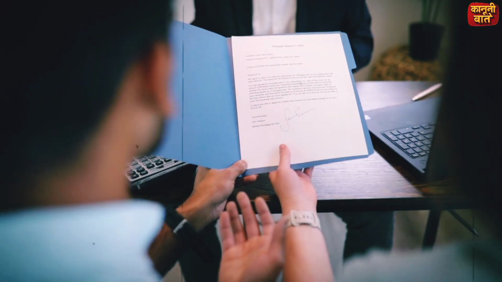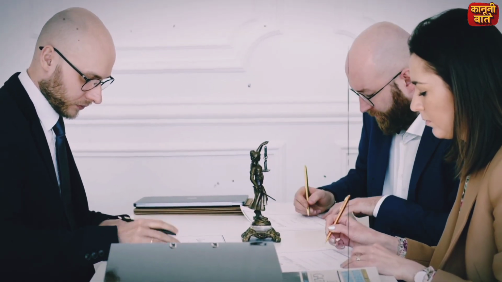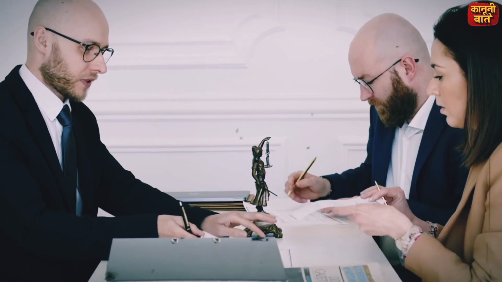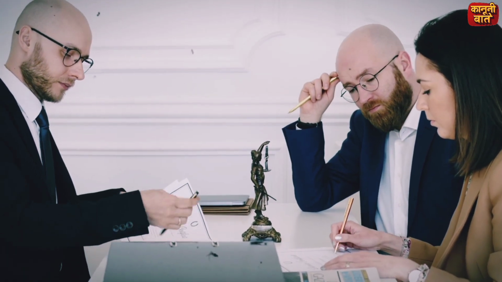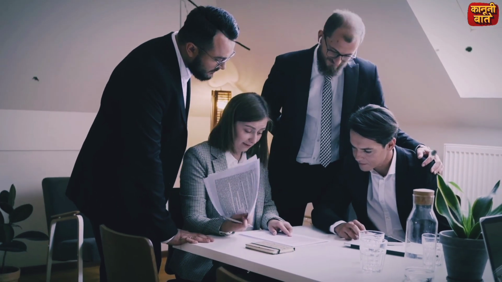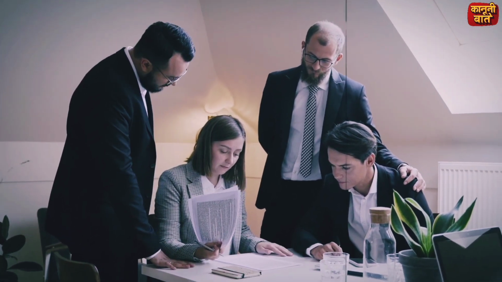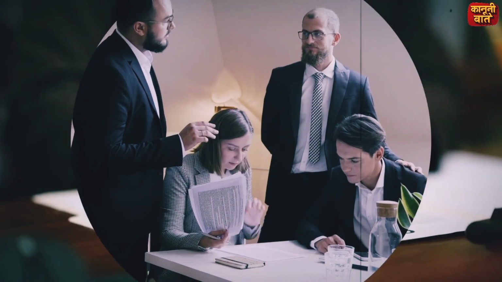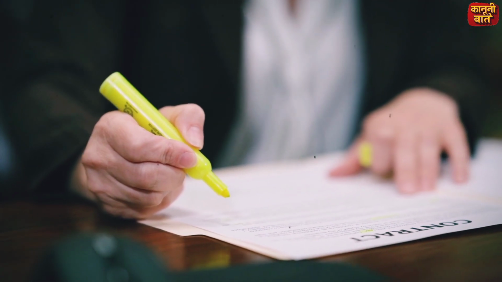3. Record the names, addresses, and phone numbers of nearby witnesses and prepare short written statements. 4. If possible, obtain written confirmation from local elders, panchayat, or neighborhood leaders that you are the rightful owner or long-term user of the property. 5. Avoid any kind of settlement or bribe at this stage. It can weaken your legal position.